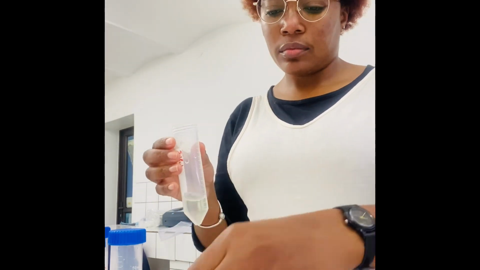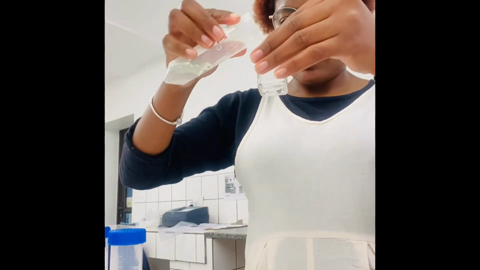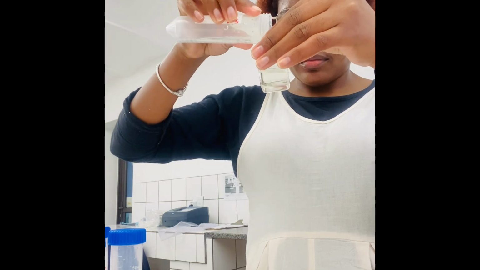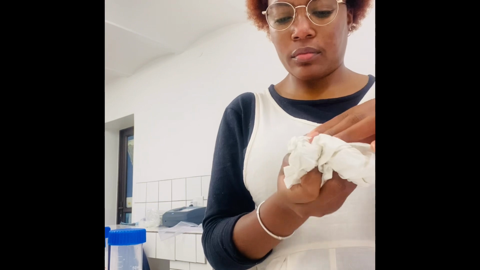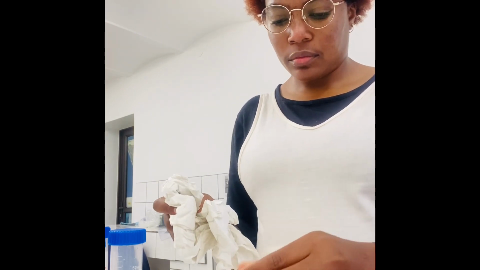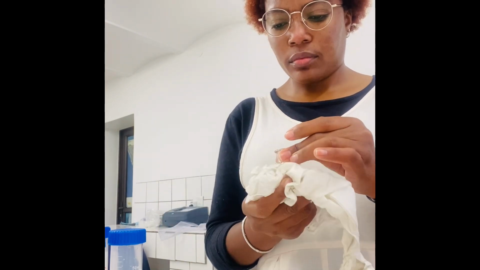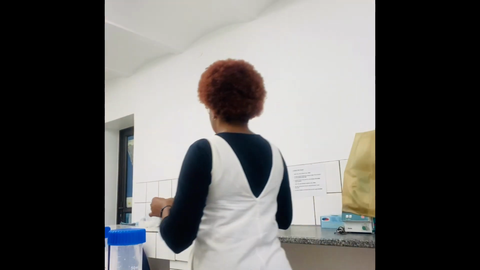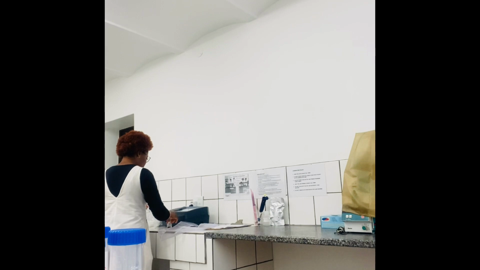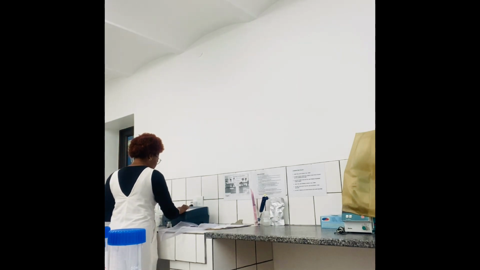Like for example, nitrate, you will find it at 0.02. I think the highest was maybe 0.09. I think that was the highest ever. So if it gives you, let's say 2, 3, then something is definitely wrong with your sample, and you have to redo it.